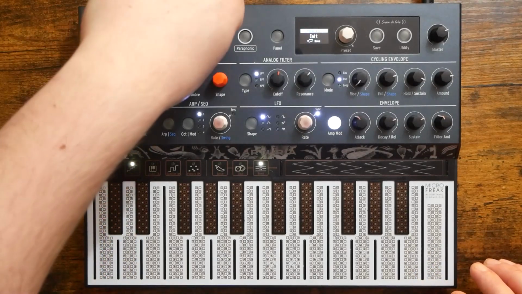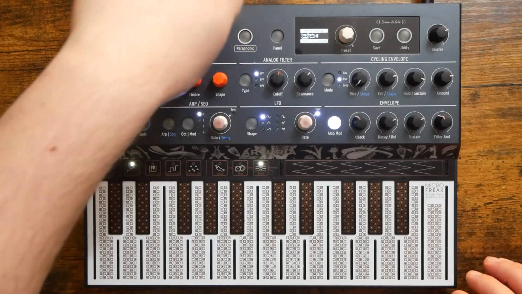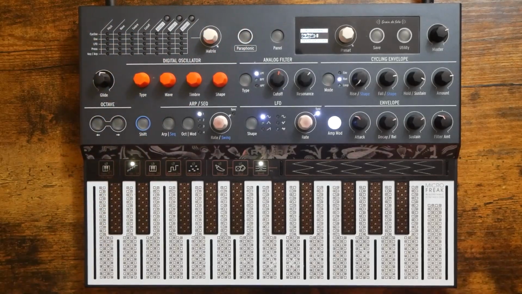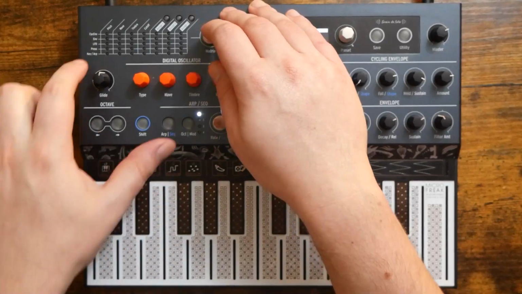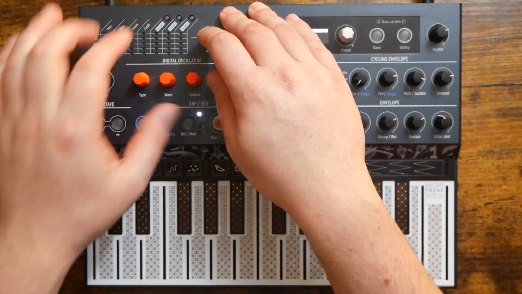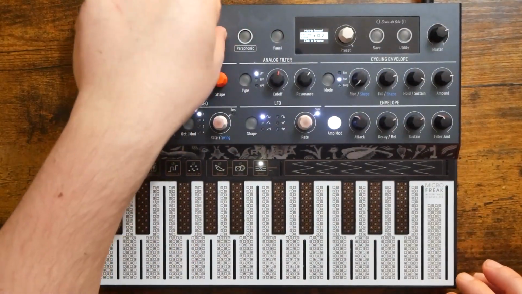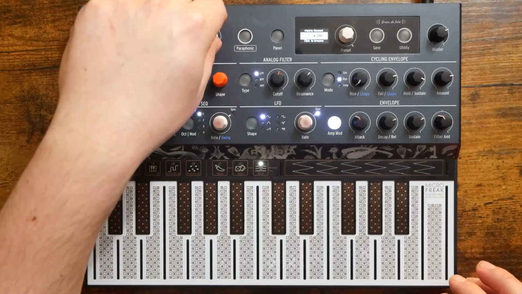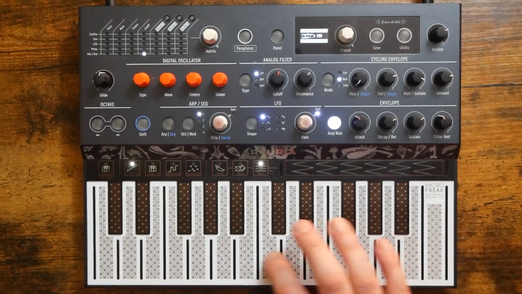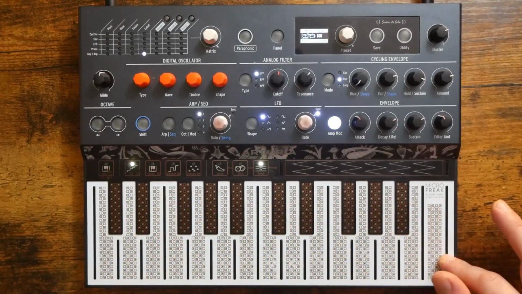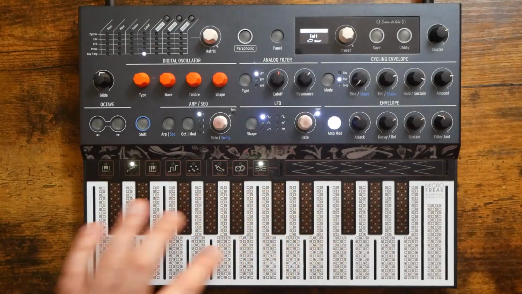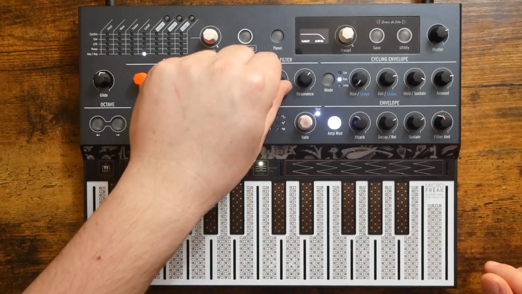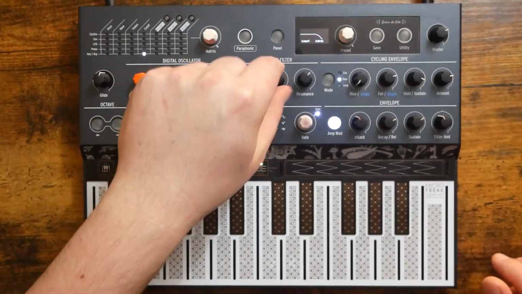So let's set our first patch point here on the patch bay. Let's set key/ARP to the cutoff of the filter, and just for the sake of demonstration, I'm going to max it out. Okay, so I can't really hear anything happening, so let's play with the cutoff parameter itself.